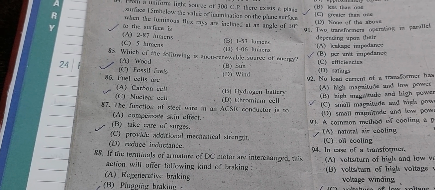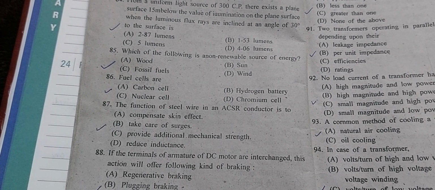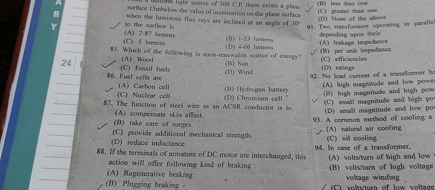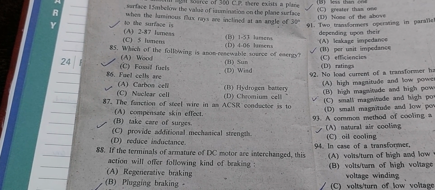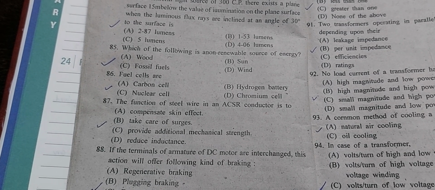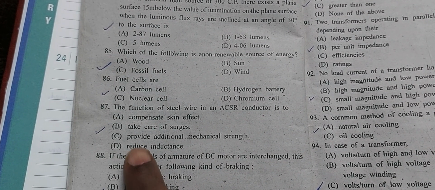Question number 87. The function of steel wire in an ACSR conductor. What is ACSR conductor? ACSR is aluminium conductor steel reinforced. Now, the function of the steel wire is to provide additional mechanical strength. Your correct option is option C.